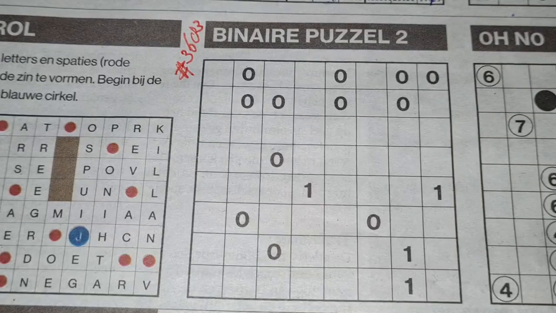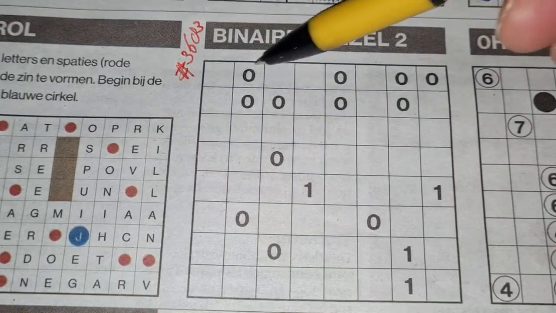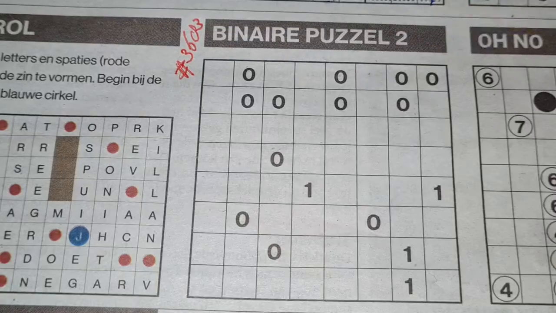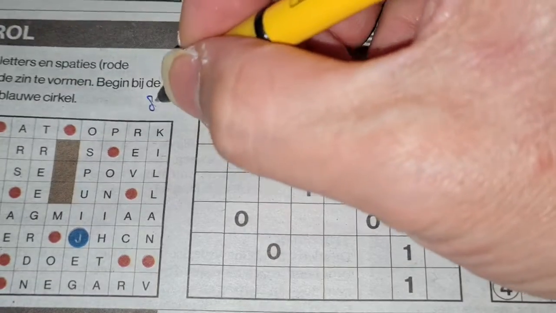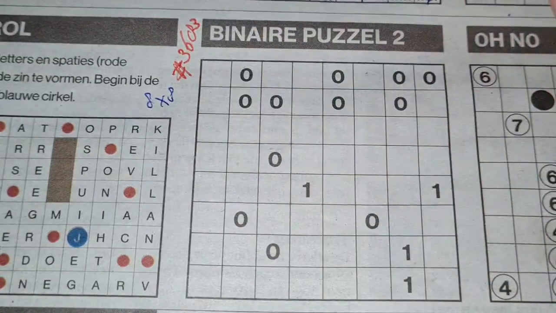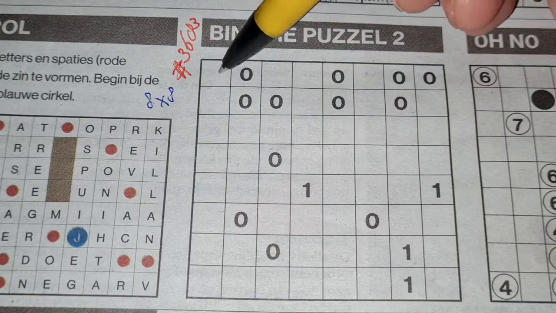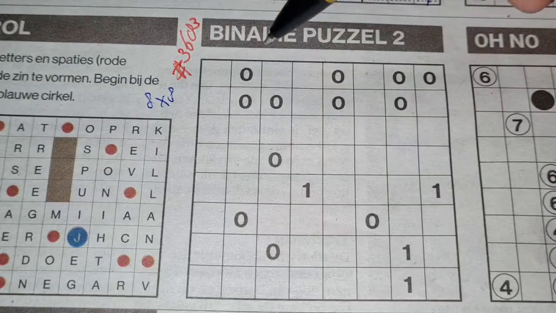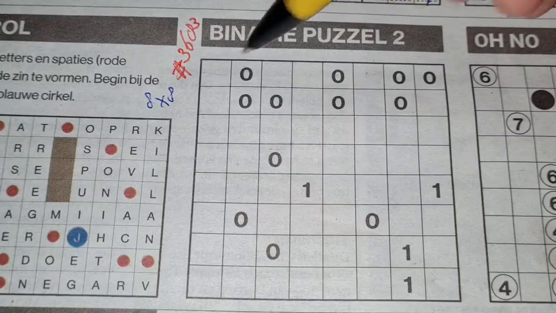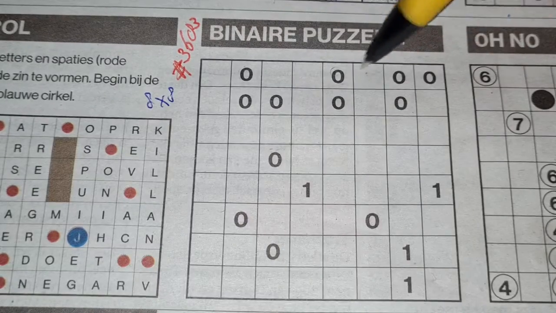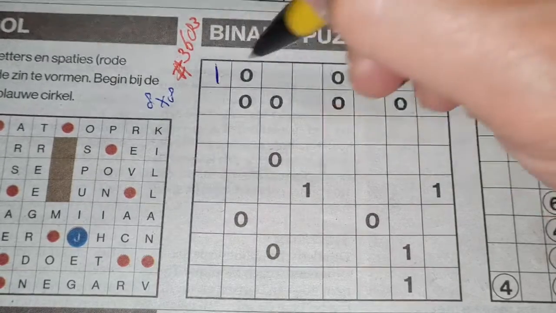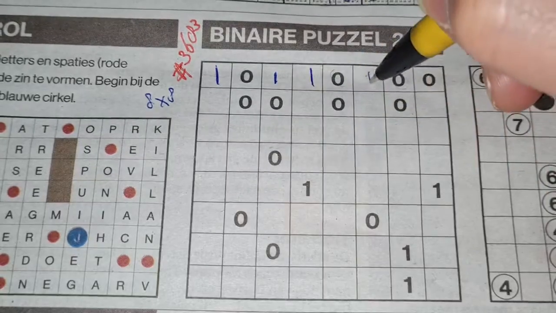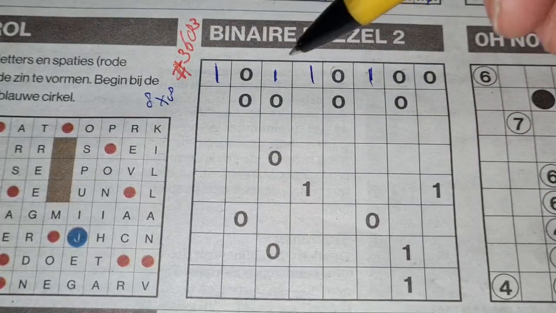And what kind of binary puzzle is this one? 1, 2, 3, 4, 5, 6, 7, 8. It's an 8 by 8 binary puzzle. That means in a column or in a row, there are always 4 O's and 4 ones. Alright, so let's get started.